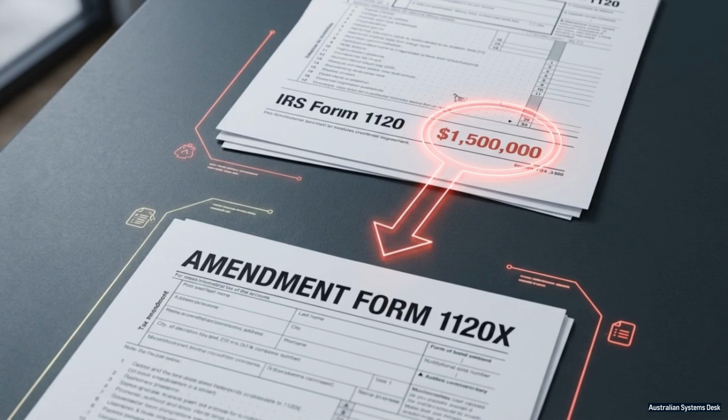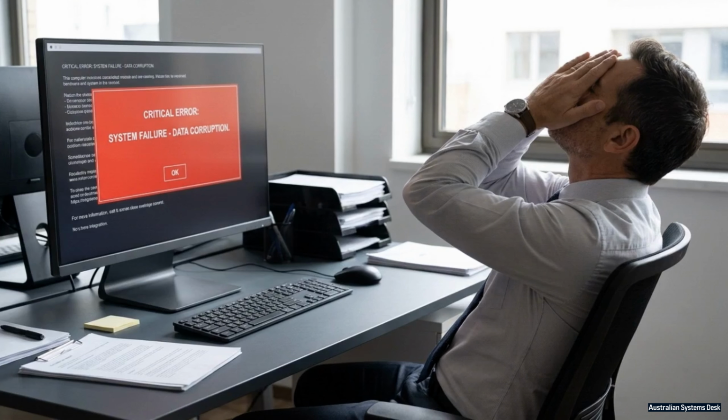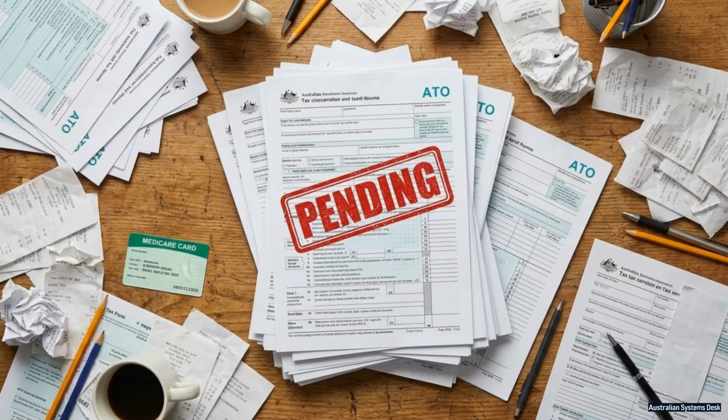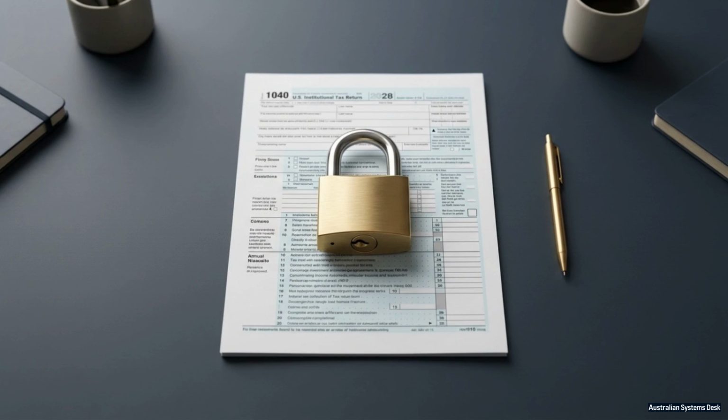If you discover an error after you've lodged, you must file a proactive amendment immediately. Do not ignore the mistake just because your refund has already cleared. The administrative friction of waiting for tax-ready statuses and securing Medicare entitlement statements can be frustrating, but that friction is the necessary cost of filing an audit-proof return.